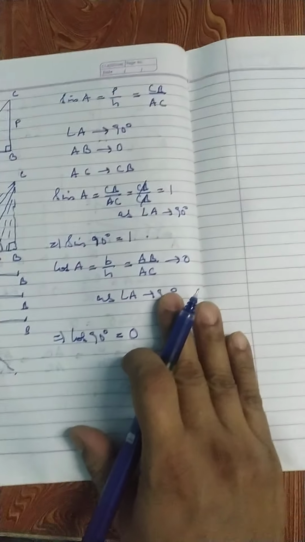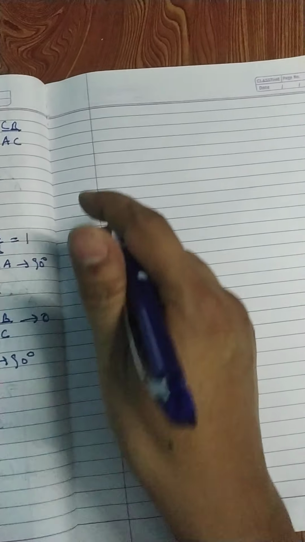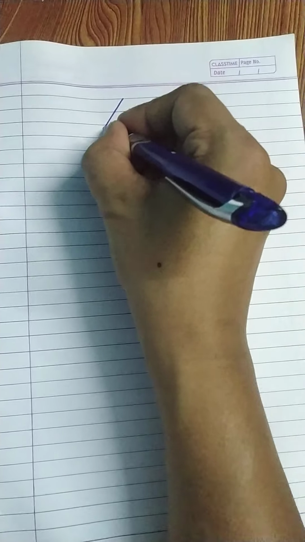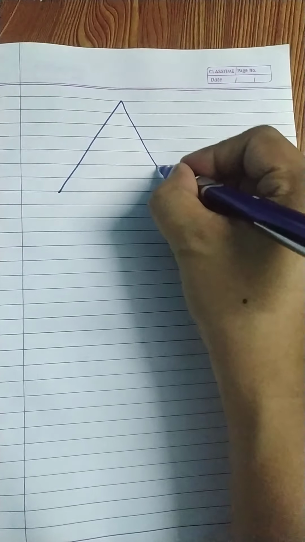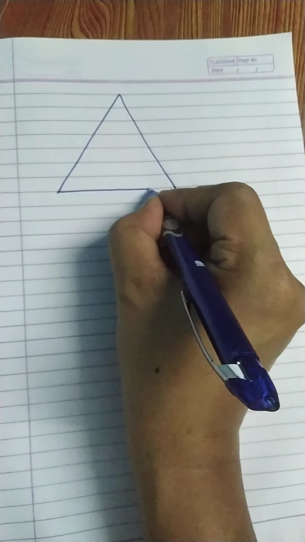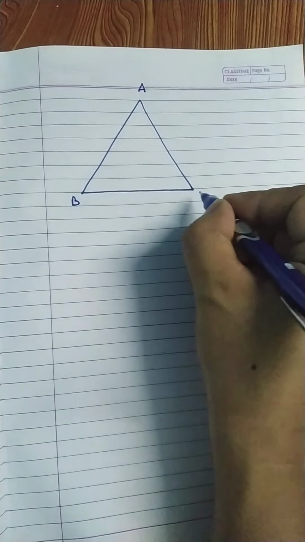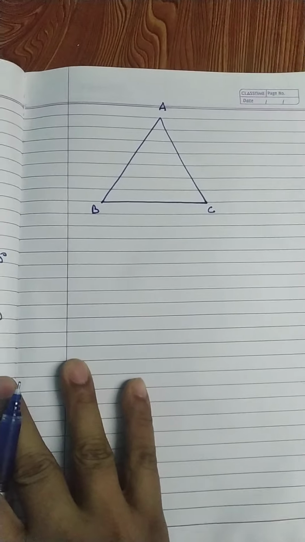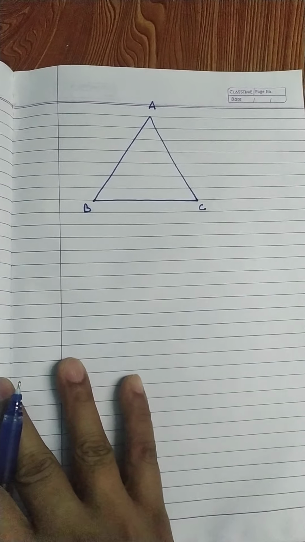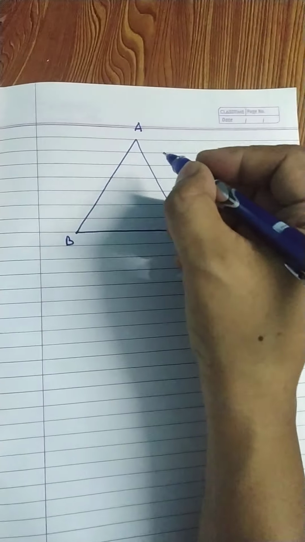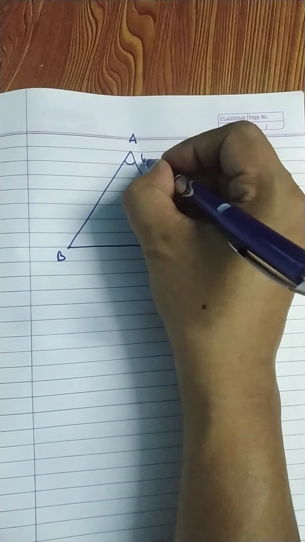To derive the trigonometric ratios for 30 degree and 60 degree, we consider an equilateral triangle ABC. We know that in an equilateral triangle, all angles are equal to 60 degree.